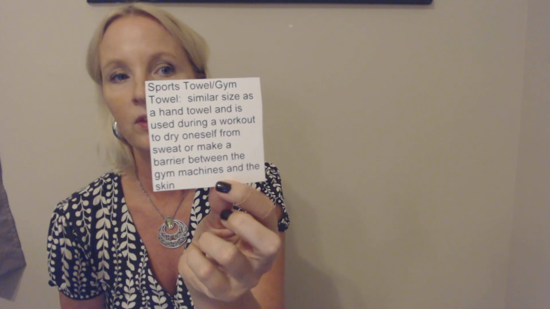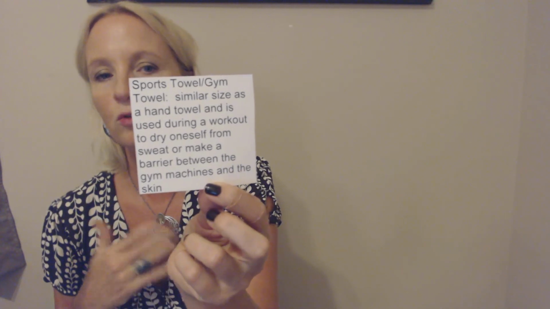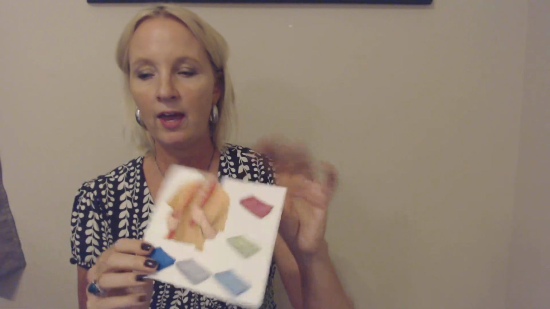All right, now we have also a sports towel or a gym towel. It's a similar size as a hand towel and is used during a workout to dry yourself off if you have sweat, or to make a barrier between the gym equipment, the gym machines, and your skin. Now, gym towel, I have a picture of that.